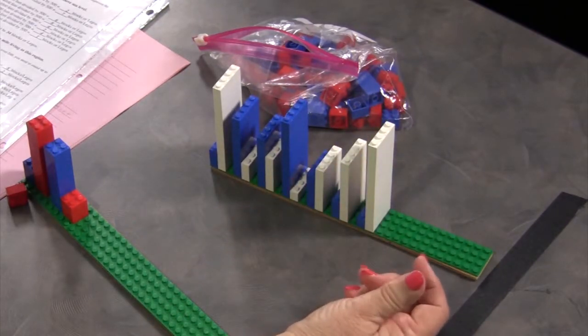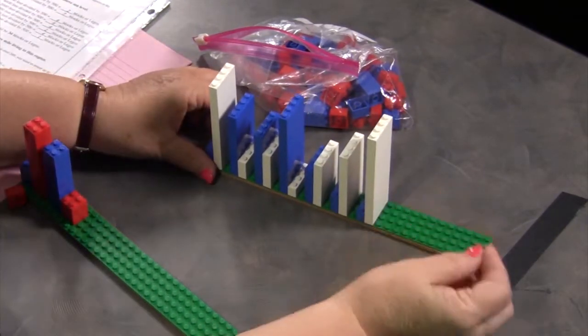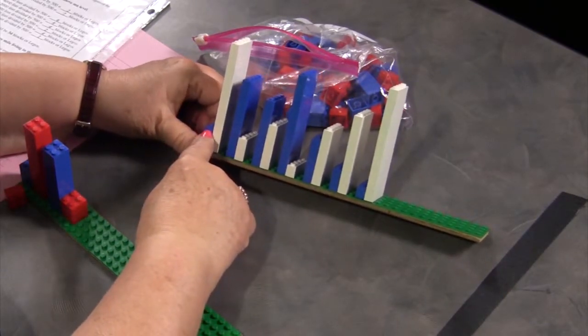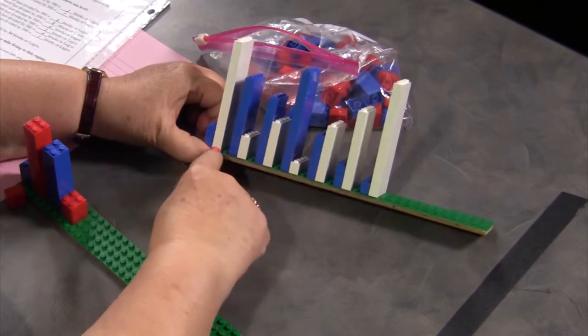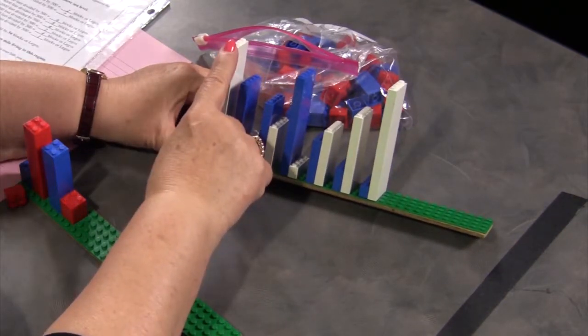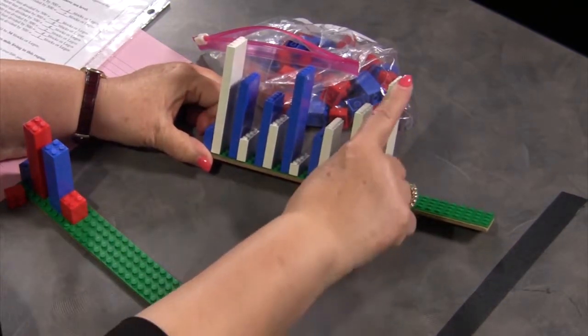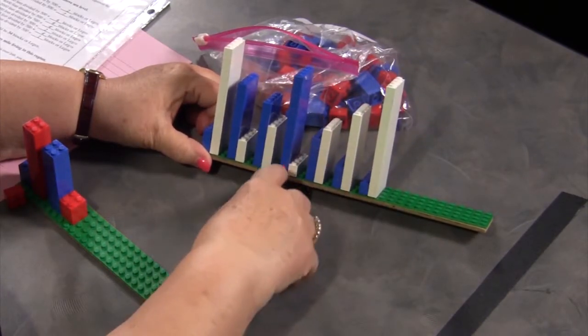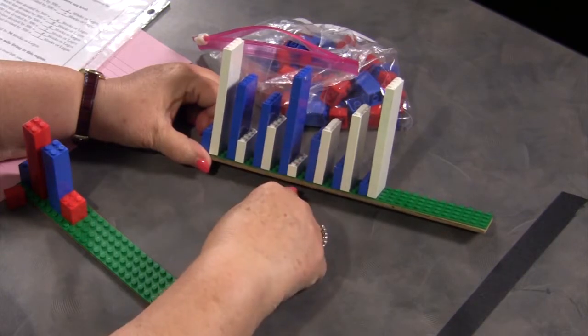Can you see the inverse relationship? Where it is low elevation, there's a lot of people. Low elevation, a lot of people. Low elevation, a lot of people. Where there's high elevation, there's few people.